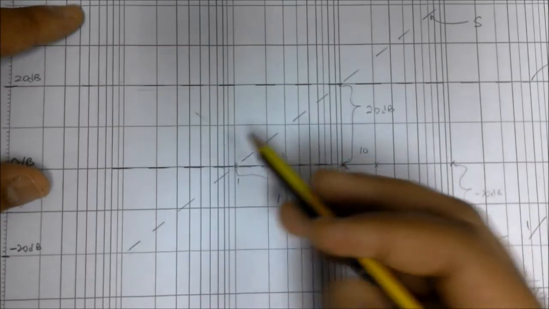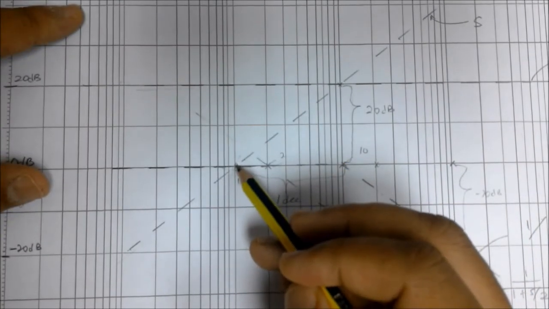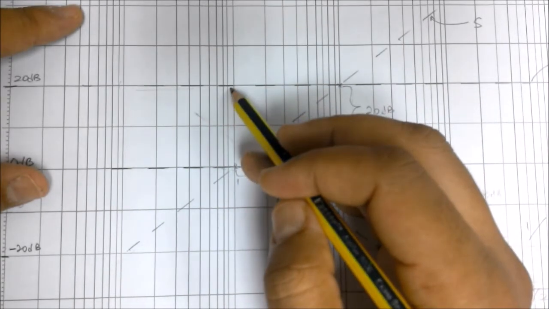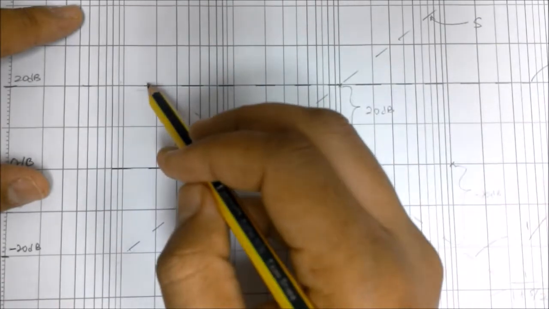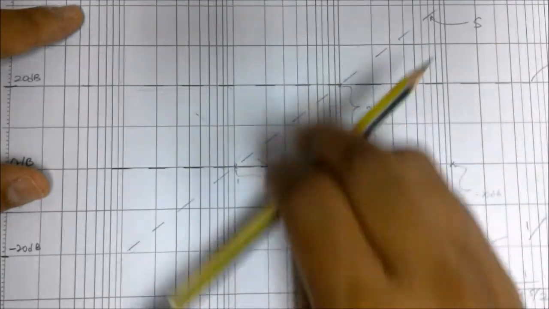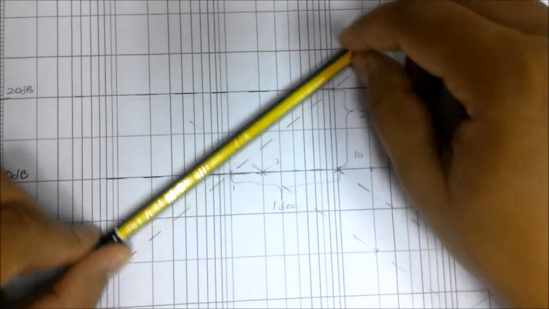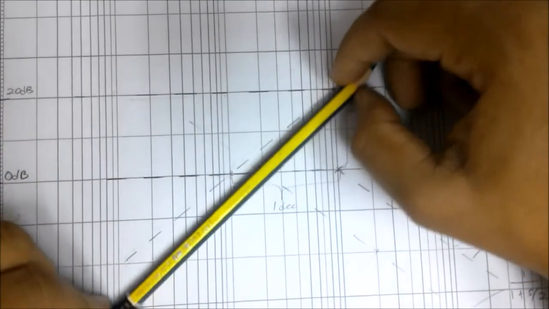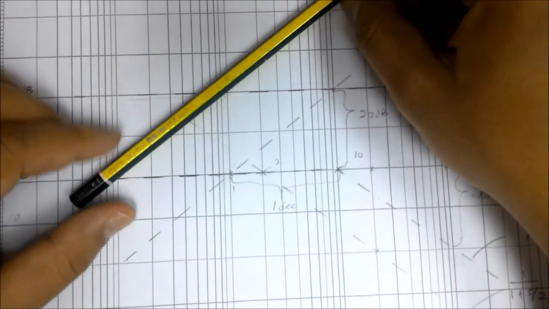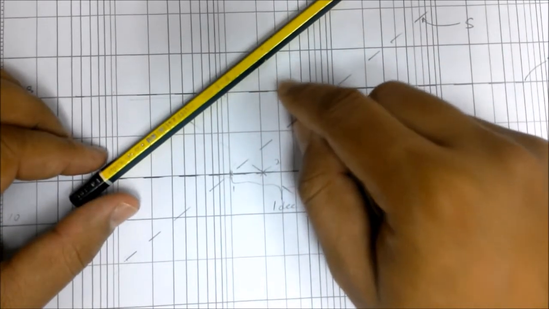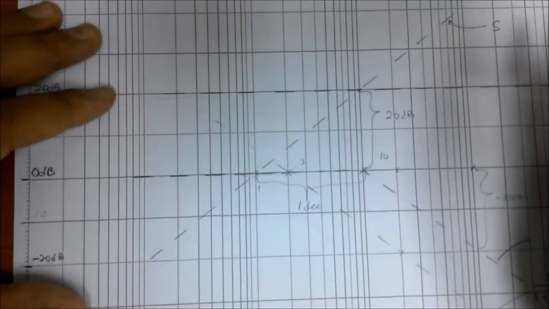So what happened here is this line will be shifted up as much as 20 dB, right? If you have this line plus this line, you will move this line up to here.